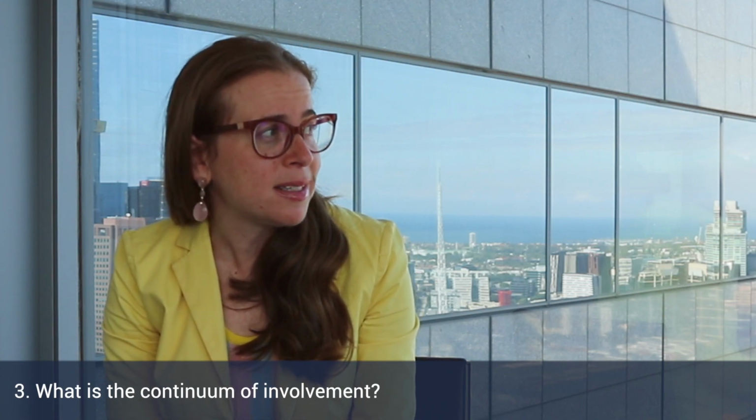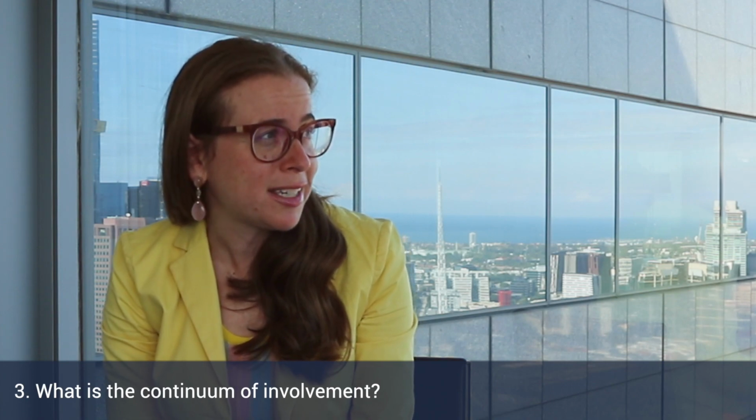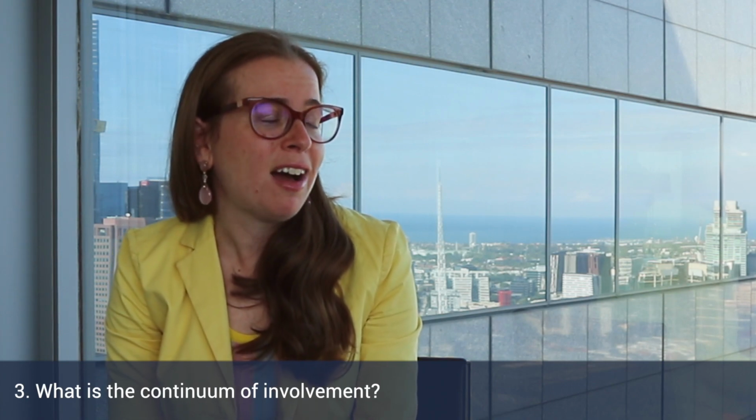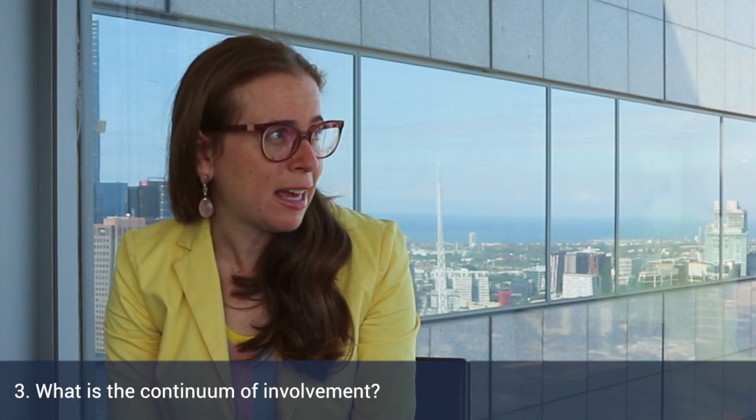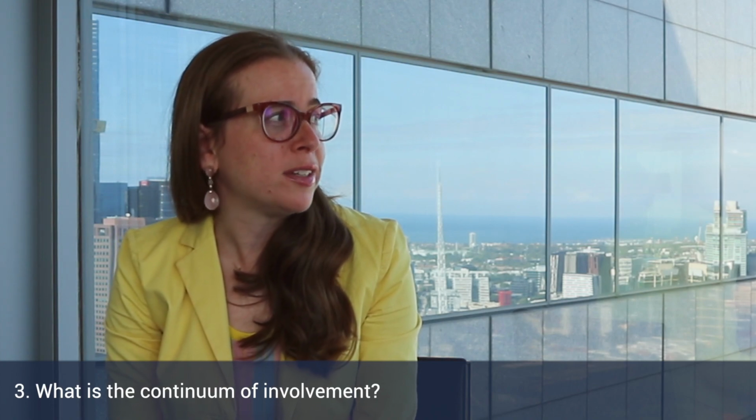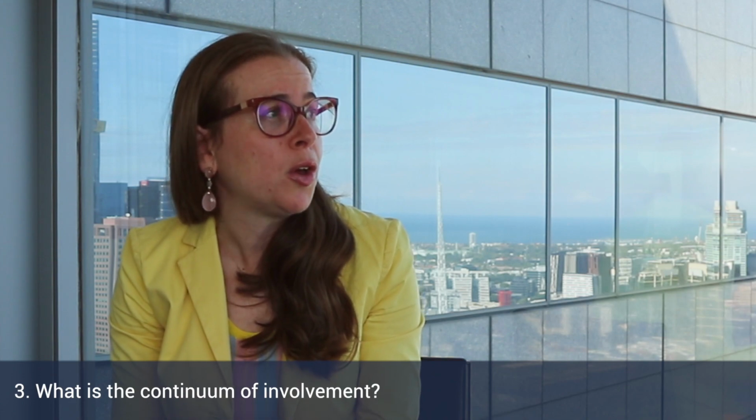The Australian government has actually referred to this continuum of involvement in the guidance for reporting entities under the Modern Slavery Act, and through that reference has essentially said that the way that you determine your modern slavery risks as a company is to figure out what you could be causing, contributing to, or being directly linked to through your operations and supply chains in relation to modern slavery. So it's a really important framework, again, to try and figure out how you could be involved in harm and what you need to do about it depending on that level of involvement.